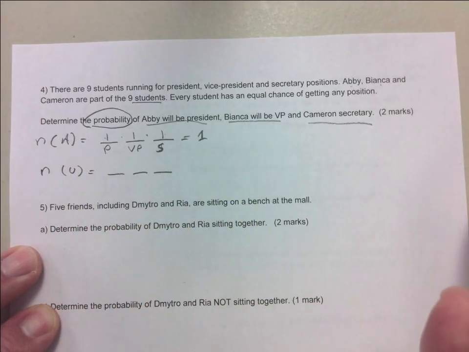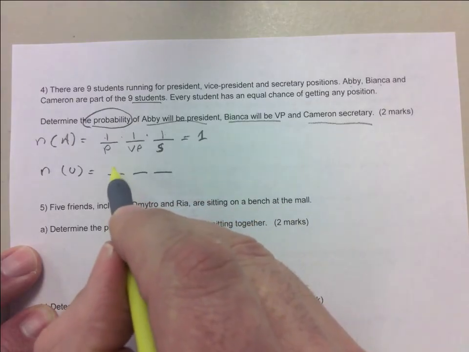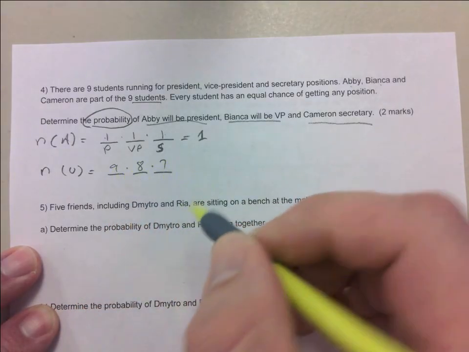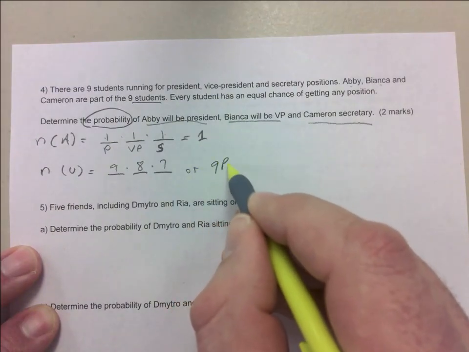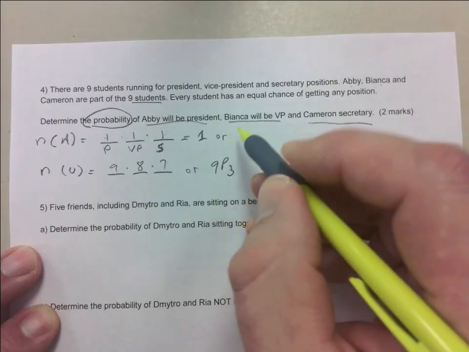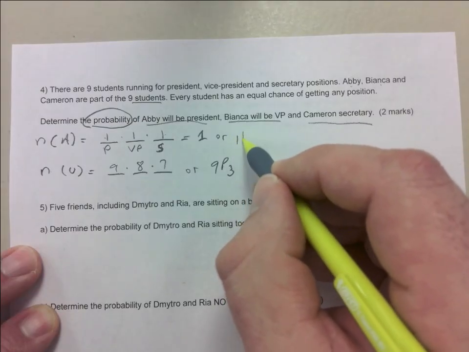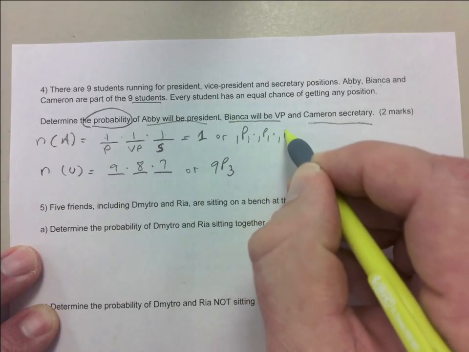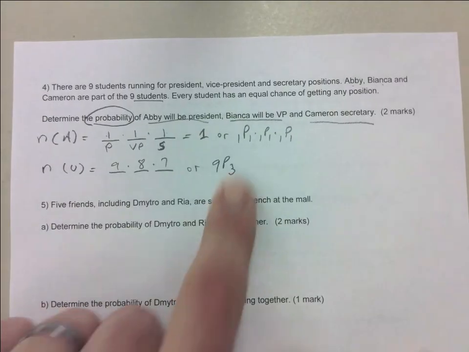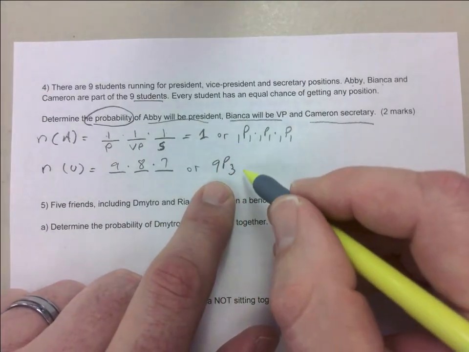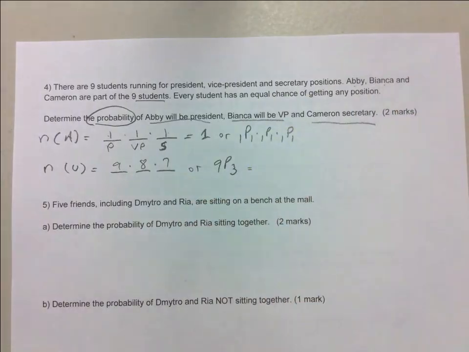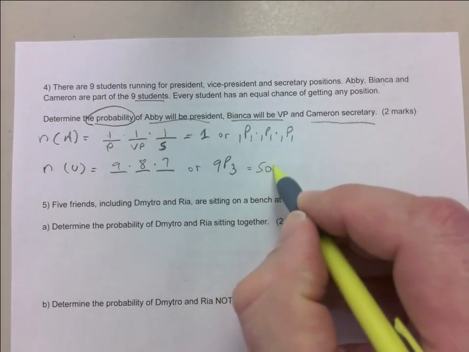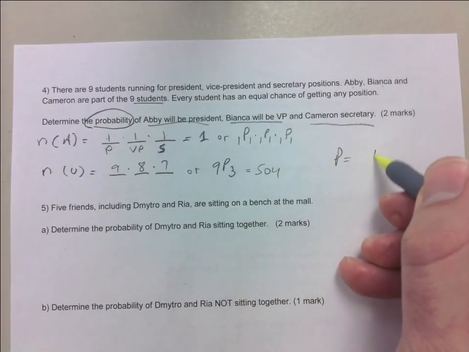NU. What's NU? It would be 9, 8, 7, right? Or 9 pick 3. Up here we had 3 pick 3, basically 1 pick 1 times 1 pick 1. It's not necessary. I wouldn't bother with that. Okay. So what do we get with 9 pick 3? That's 504. So the probability is 1 over 504.